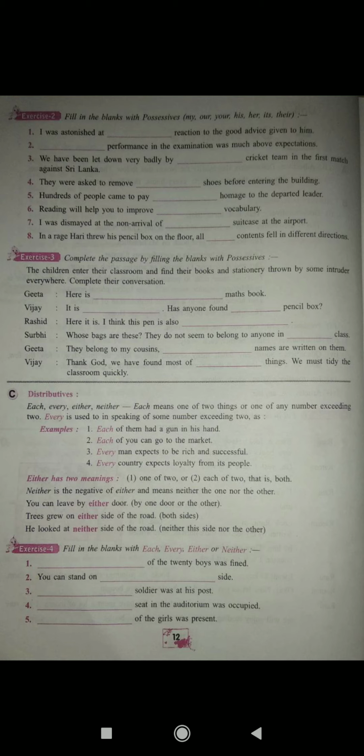So, each of you can go to the market, which means one of you can go. And then, every man expects to be rich and successful. Every man means everyone. Every country expects loyalty from its people. So every country means each and every country. So each of them had a gun in his hand, it's written over there. Two things, or one of any number exceeding 2.